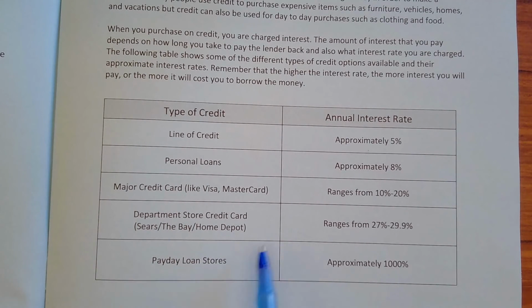And then all of a sudden you get to the till and there's someone standing there saying, if you get this card, we'll give you 20% off your purchase. You'll save $200. And you're like, wow, I'll save $200, and then you sign up, get the card, and now you have another credit card, right? And they want you to use it, not pay it back.